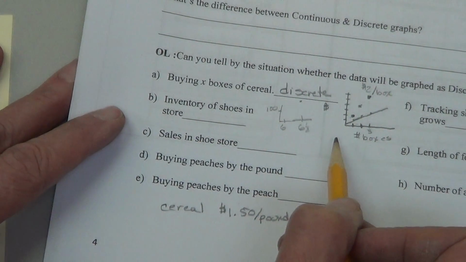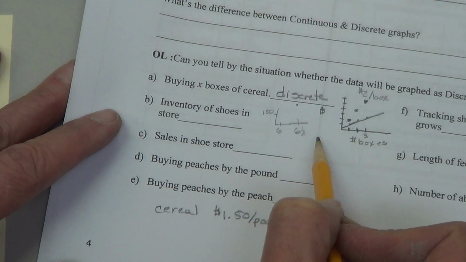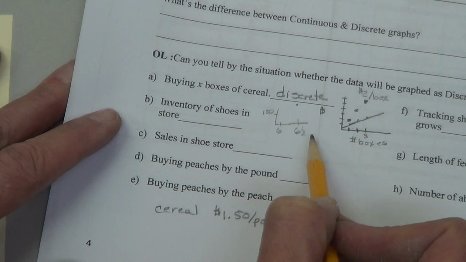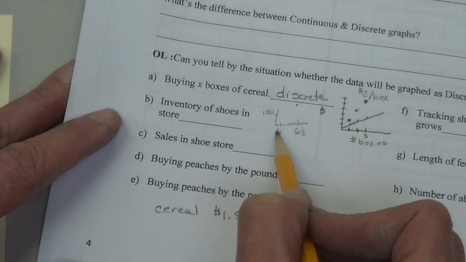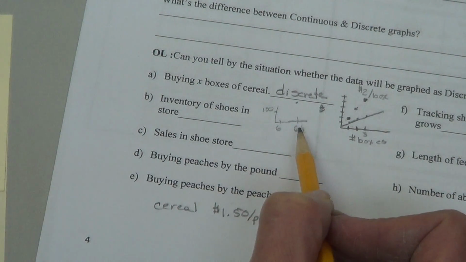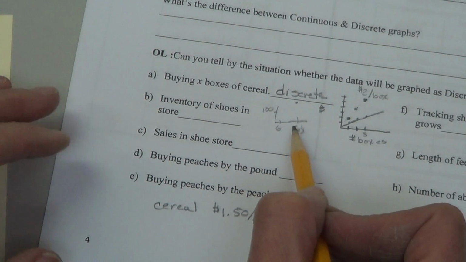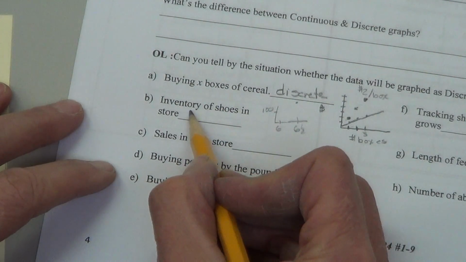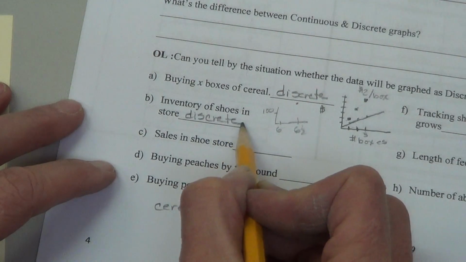Do we have sizes between 6 and 6.5? No, we don't. Now you might say, well, what if we had the numbers down here? We could have numbers in between. That's true, but we still have a discontinuation because we don't have the sizes between the 6 and the 6.5. So it's still a discrete function.